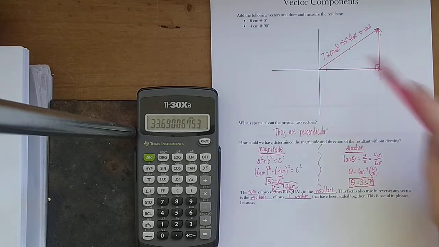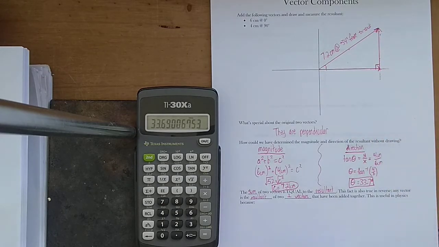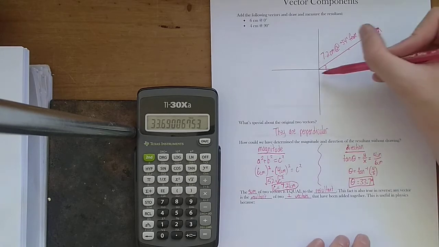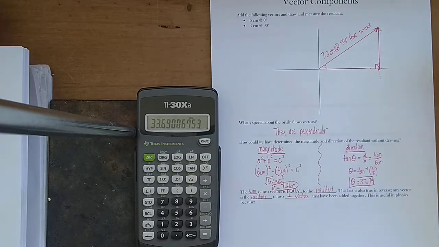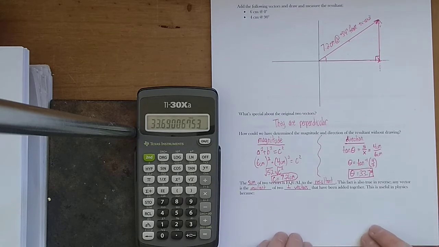We could do that in reverse as well. We could have started with this resultant and found the two perpendicular vectors that add up to give us this. Now, this is important because if we can find the x component, the sum of all the vectors in the x direction and the sum of all the vectors in the y direction for a certain set of vectors, or parts of the vectors in those directions, we can find the resultant without ever actually having to draw it. And beyond even just adding vectors together, the idea that you can take a resultant and break it down into two perpendicular vectors that have been added together has some other interesting meanings in physics.